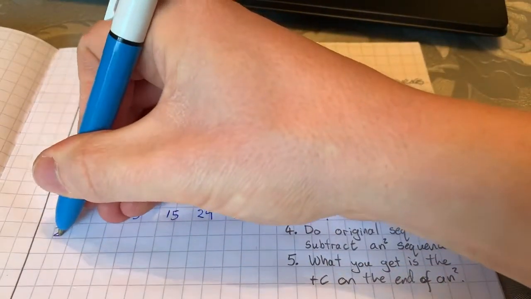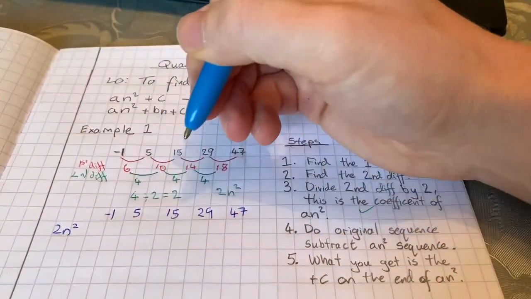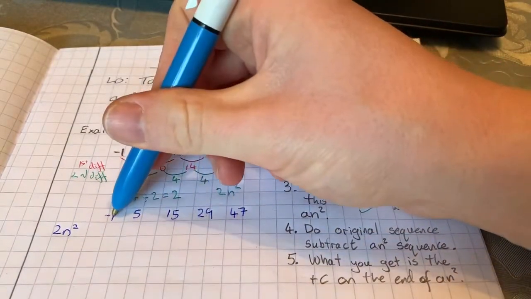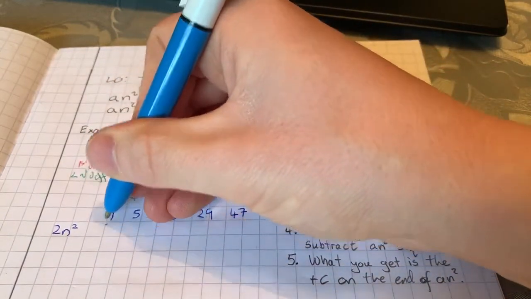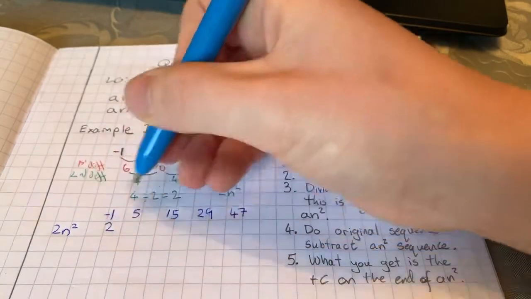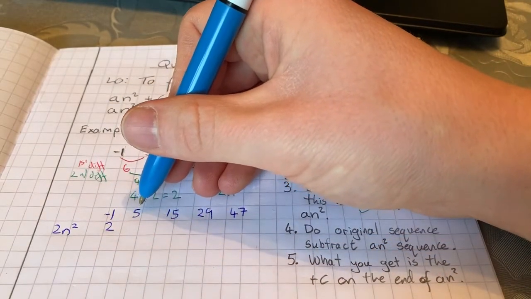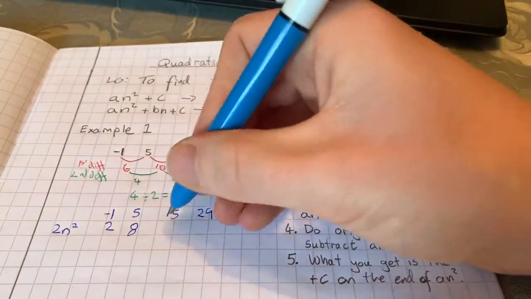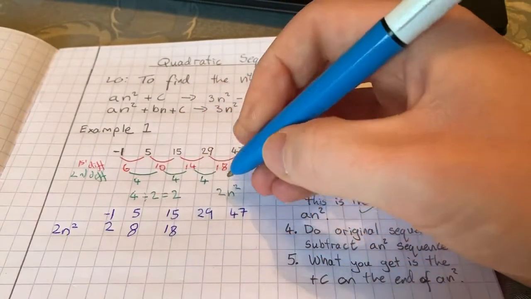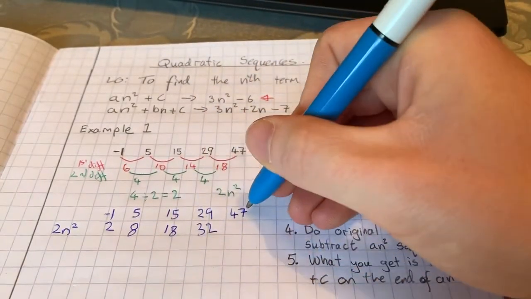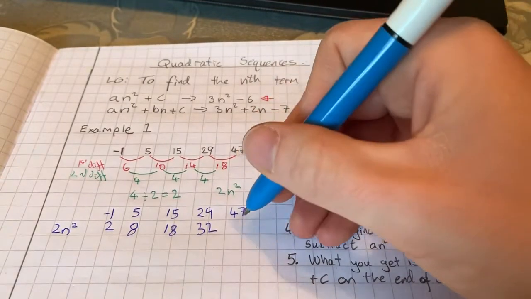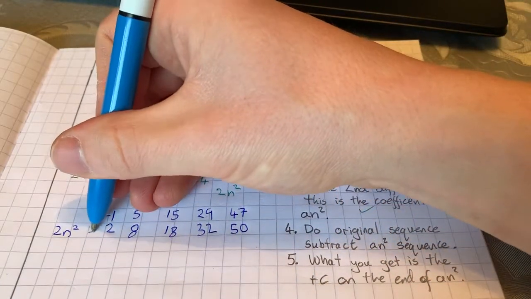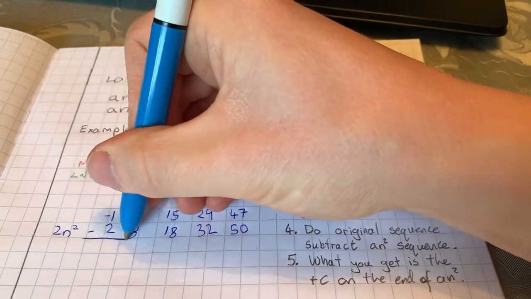And then I'm going to write the 2n squared sequence. Because it's 1, 2, 3, 4, 5, 1 squared is 1, times 2 is 2. 2 squared is 4, times 2 is 8. 3 squared is 9, times 2 is 18. 4 squared is 16, times 2 is 32. And 5 squared is 25, times 2 is 50. And what we're doing is subtracting these numbers from each other.